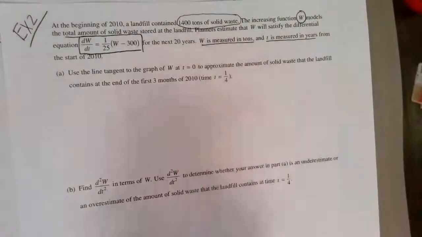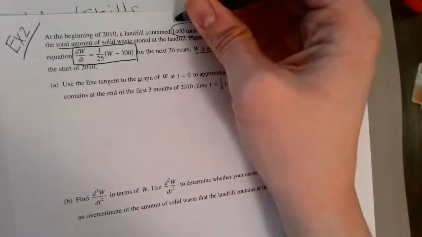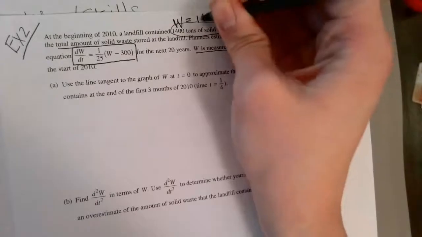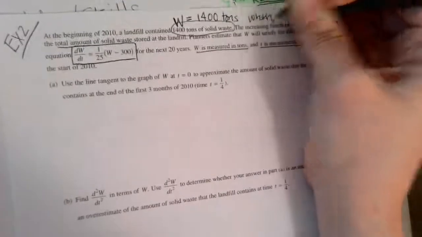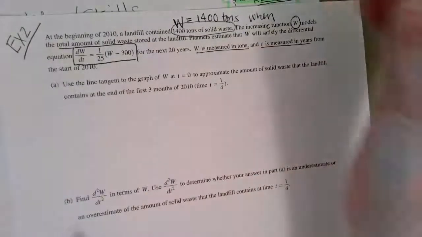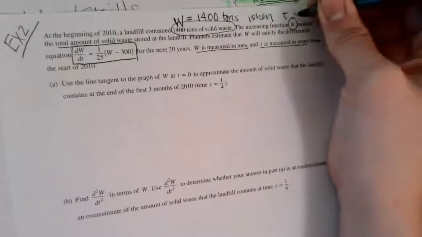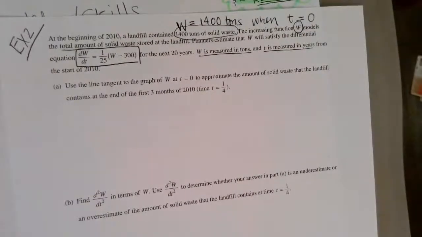So if W is measured in tons, that means 1,400 is a W. W equals 1,400 tons when, it says, t is measured in years from the start of 2010, and this is at the beginning of 2010, that means t equals 0.